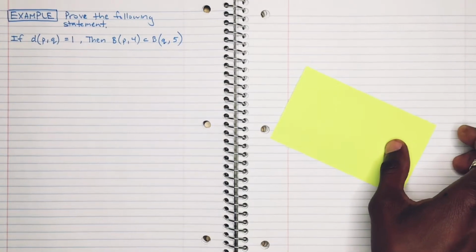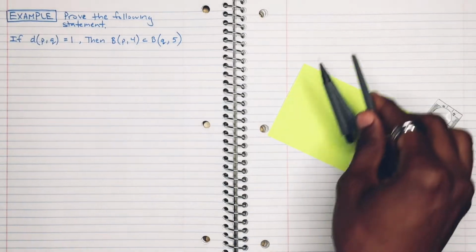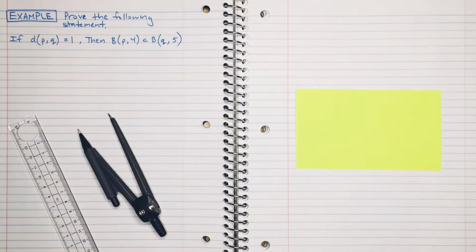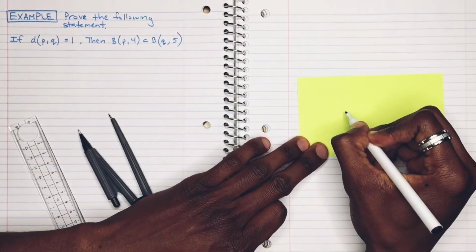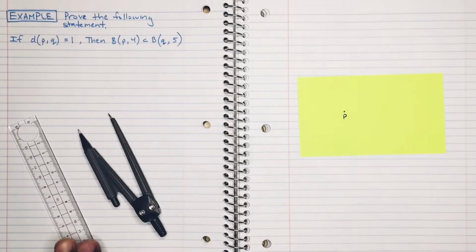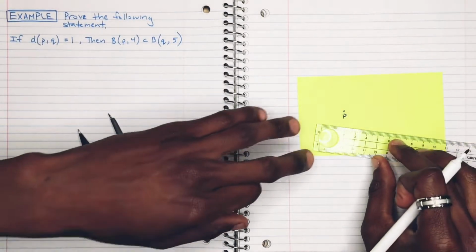So I have a note card here. I have a ruler. I also have a compass. And I'm going to use this to draw out the diagram before we begin. The distance between P and Q is equal to 1. Okay? So we're going to write a point here. We're going to call it P. And we're going to say the distance is 1.